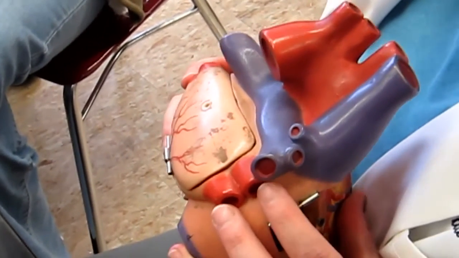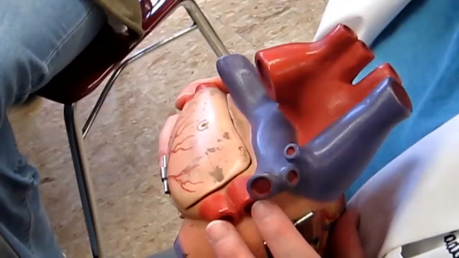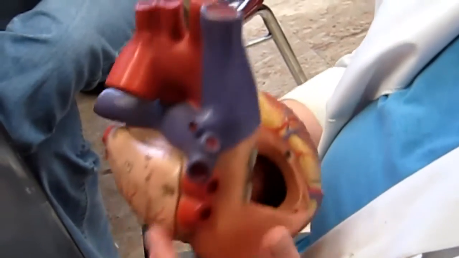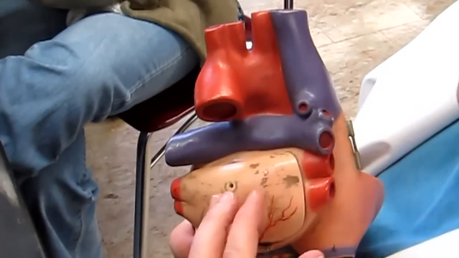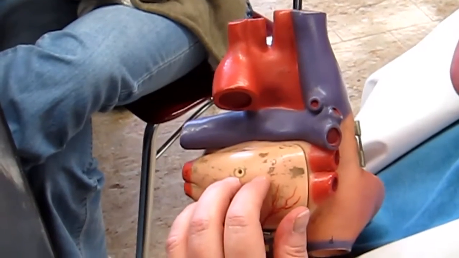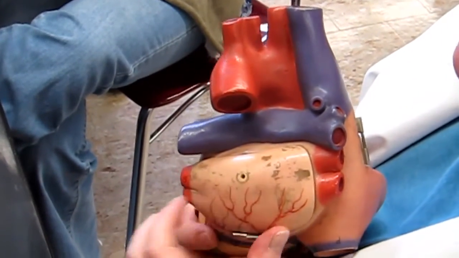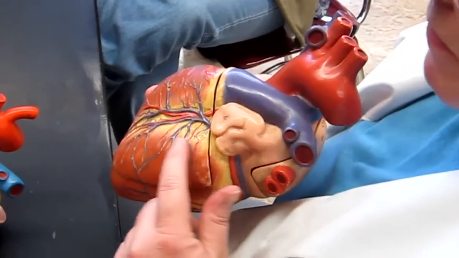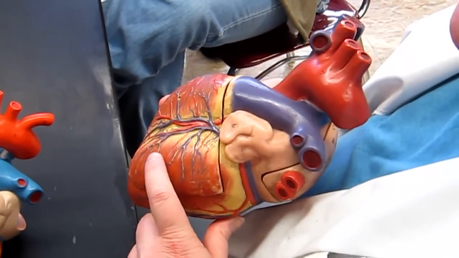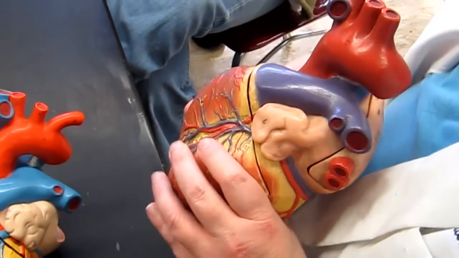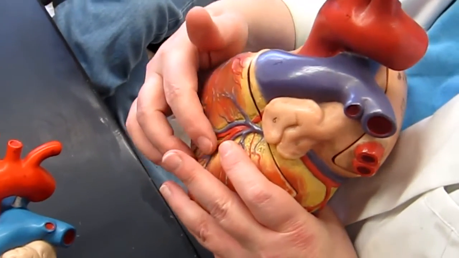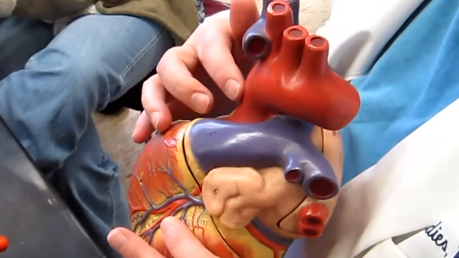Okay, these four red structures, and that's the typical number. They will allow blood to enter. What chamber is this? That's the left atrium. Good. The left atrium drains into the left ventricle, and then the outlet for the left ventricle is the aorta.